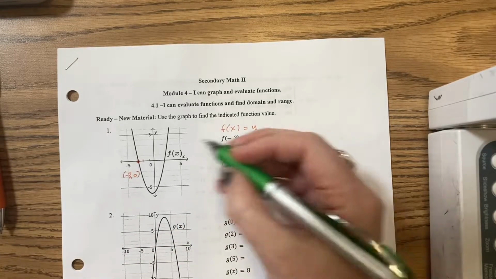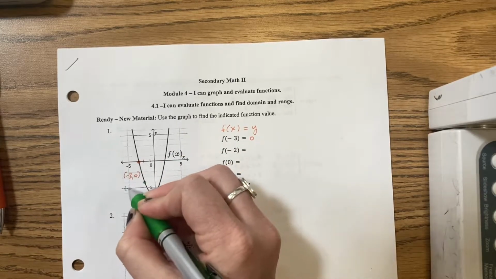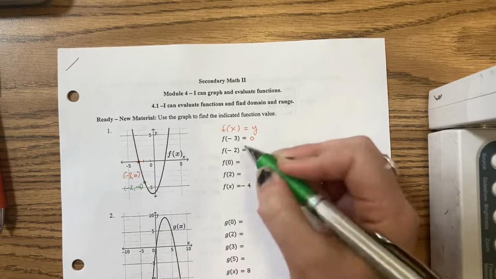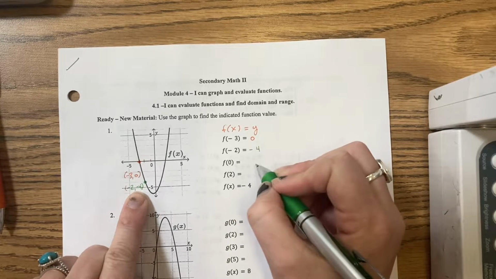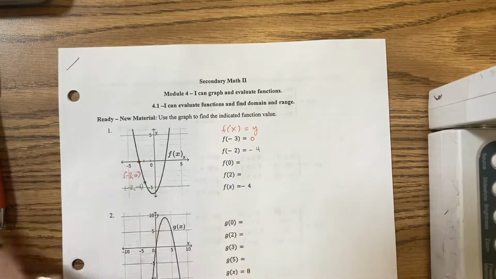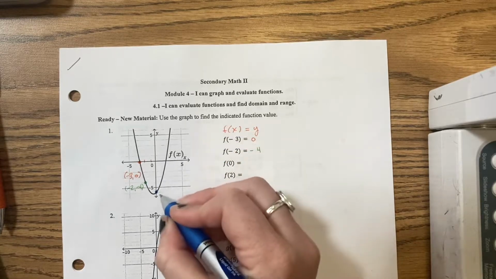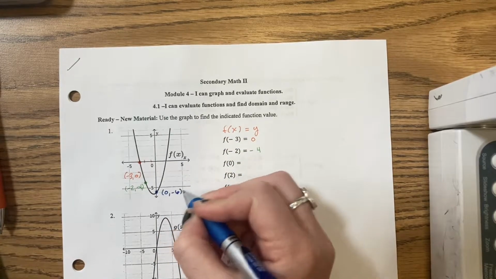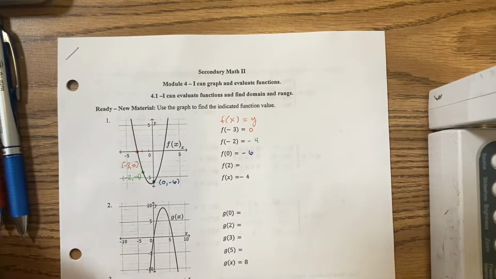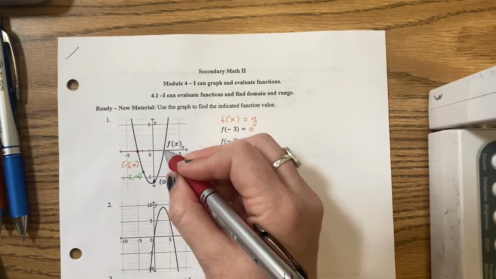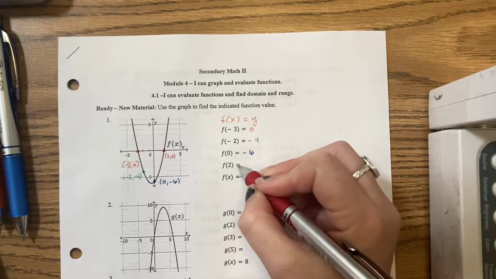When I look for -2, this point is at -2, -4. So I would say that f of -2 is equal to -4. f of 0: when x is 0, it is down 6. So f of 0 is equal to -6. When is x at 2? Right here, 2, 0, so f of 2 equals 0.